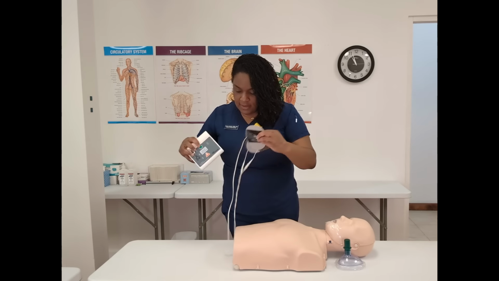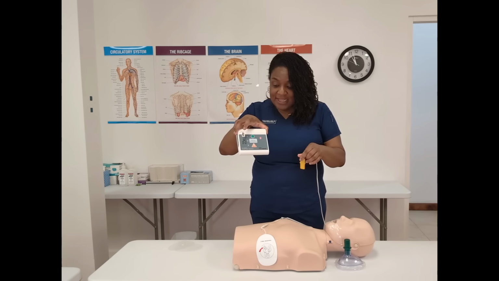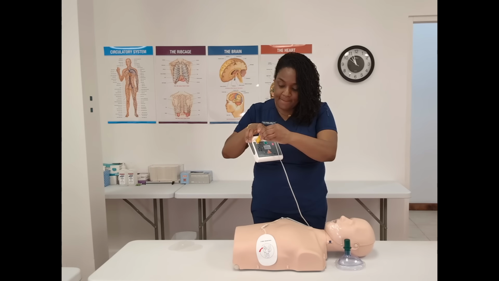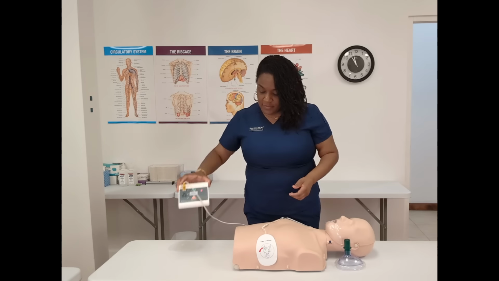Once my pads are placed, it's flashing to let me know where to connect it at. Apply pads, plug in connector. Analyzing heart rhythm. No one can touch when it's analyzing. Make sure everyone's clear of the patient. Everybody's clear?